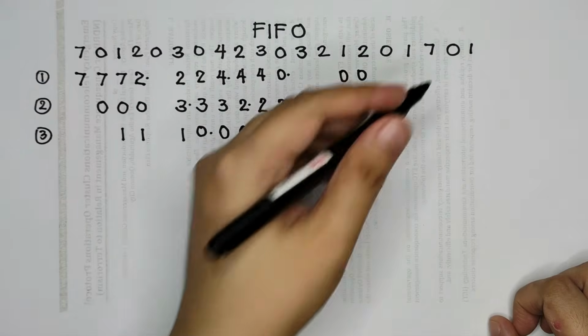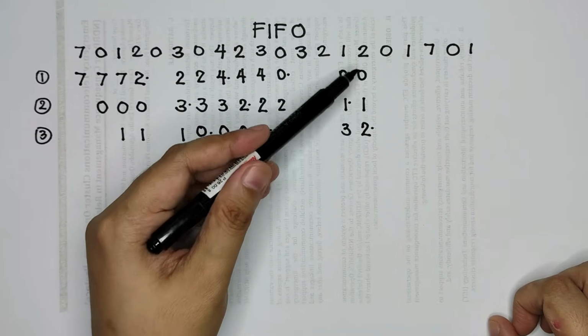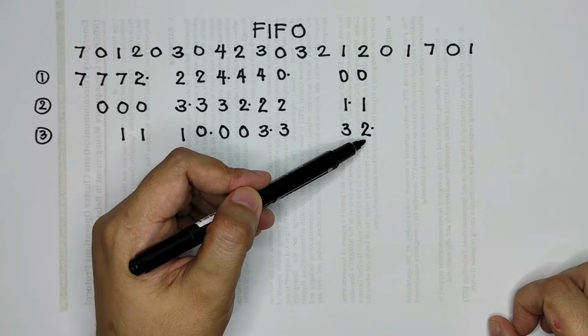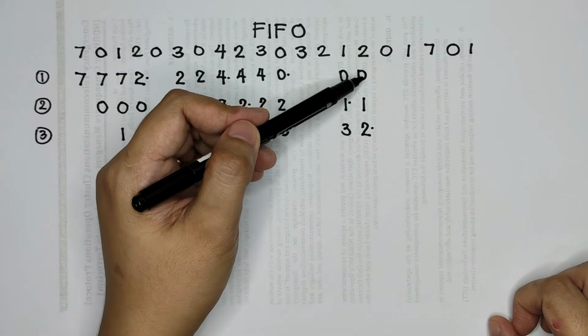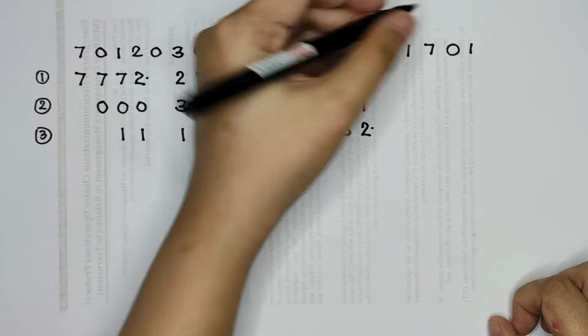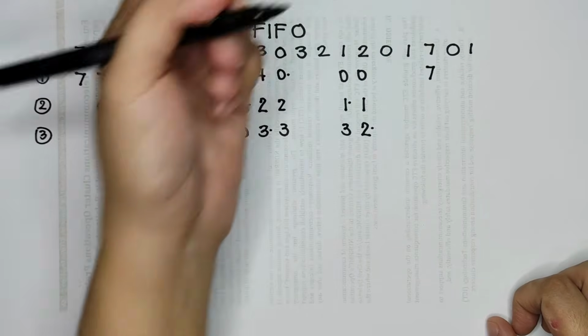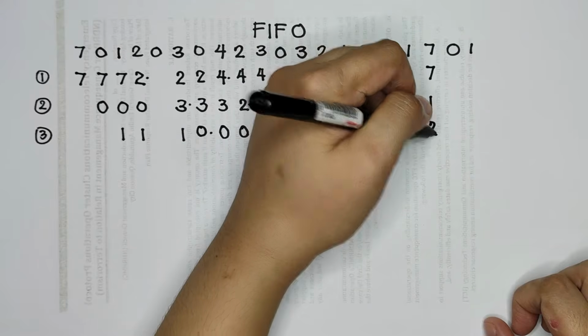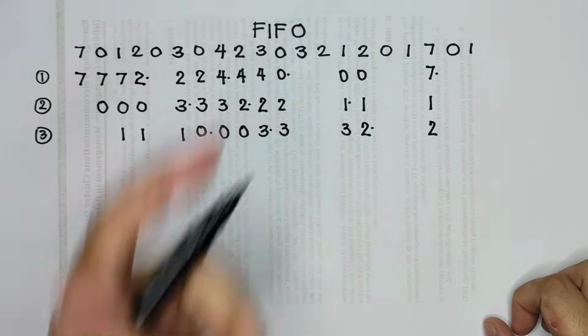So next is we have 7. Among these 3 frames, we're already finished with frame number 3, so we're going to return again to frame number 1. Replace 0 with 7 and then copy 1, 2. And then this is the latest value.